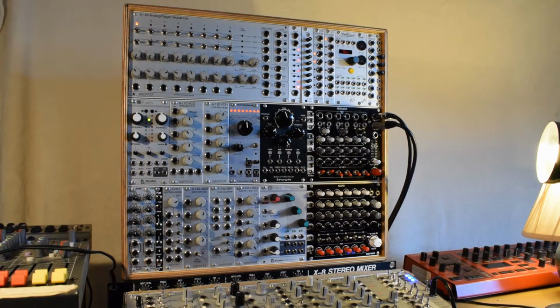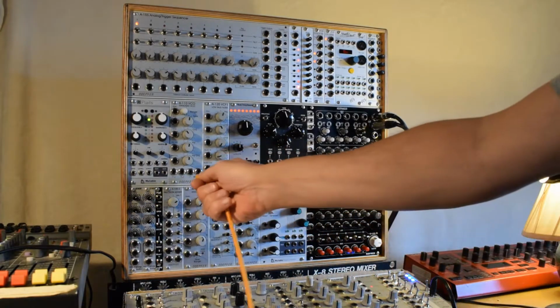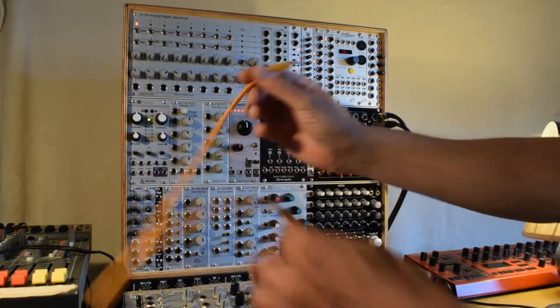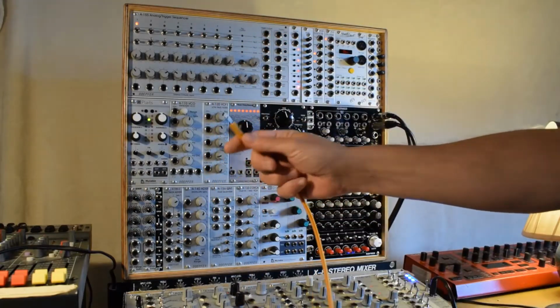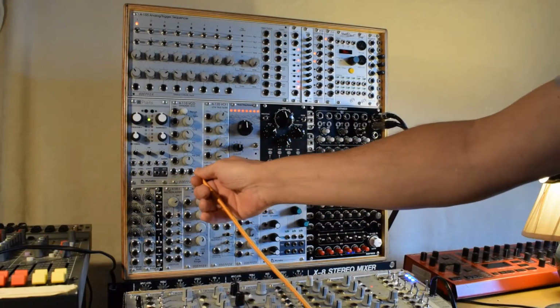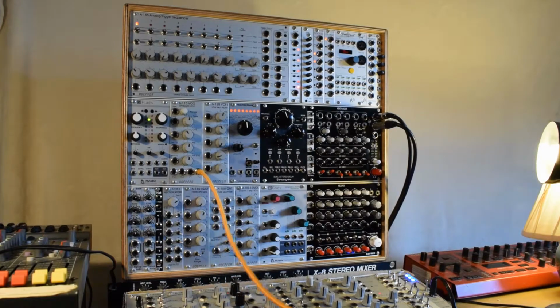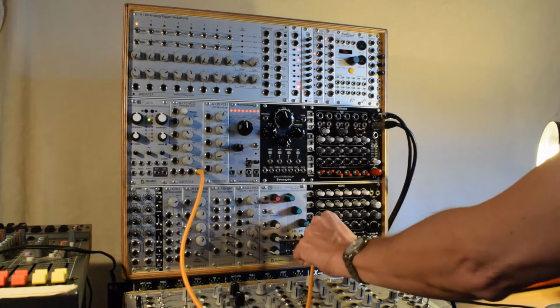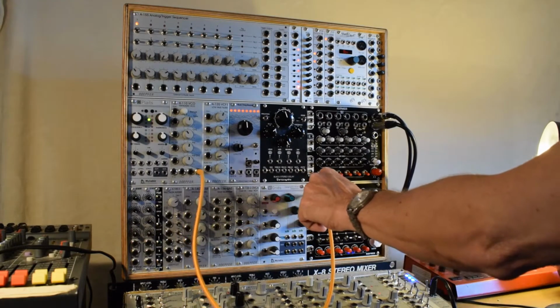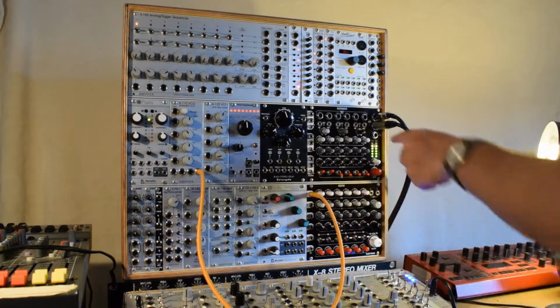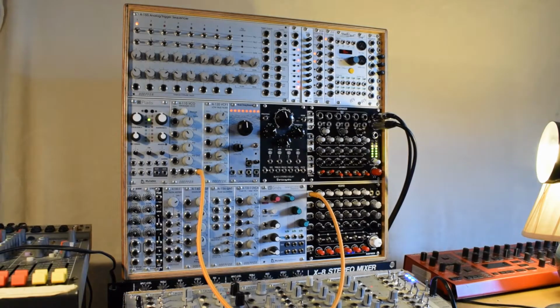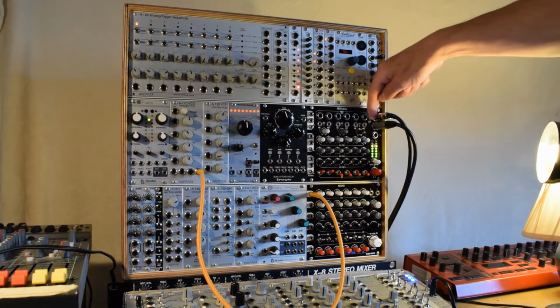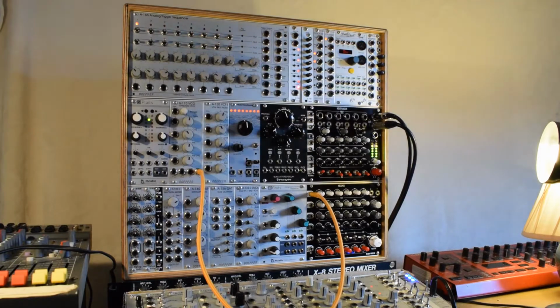Let's have a listen to one. So I'm going to plug this into the sine wave output here. This is a 3.5mm patch lead. Plug that into the sine wave output, and then I'm going to plug that into one of my mixer inputs here, mixer input 1. You can probably see some lights going there showing that we've got some sound going in. The output of the mixer is coming out of here, and that's going down to my other mixer, which is connected to my monitor speakers.